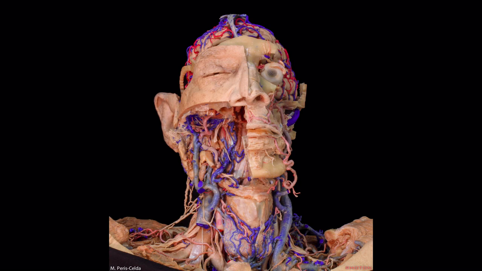So removal of the right mandible and maxilla shows part of the infratemporal fossa. This is the internal maxillary artery. Part of the pterygoid muscles have been removed, the parapharyngeal space and the prevertebral space.